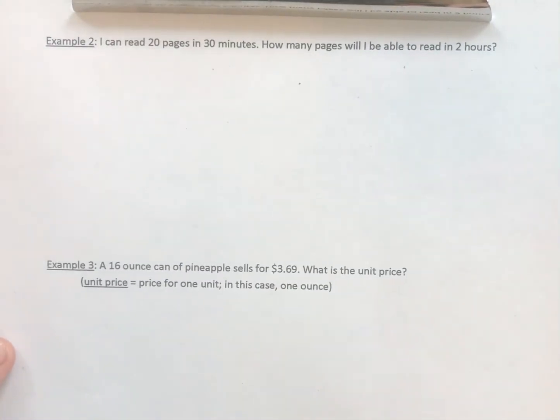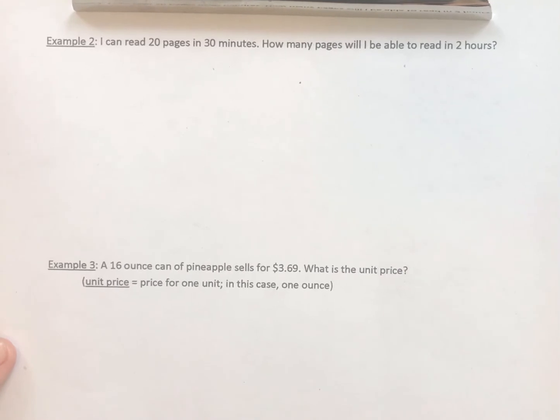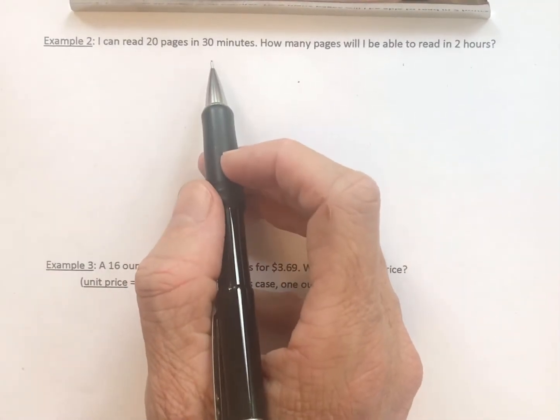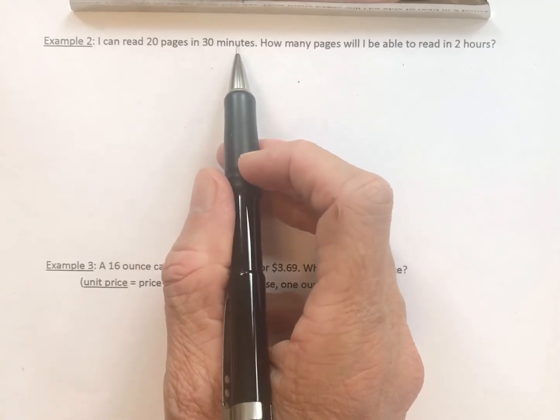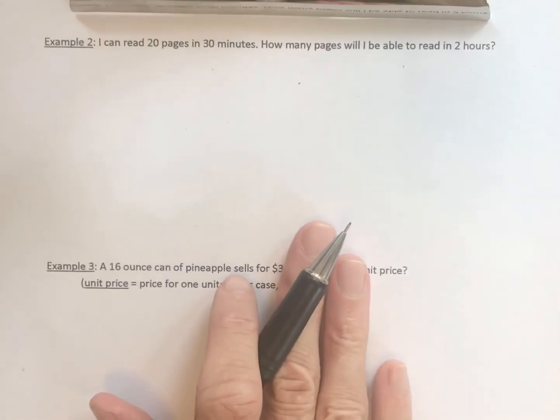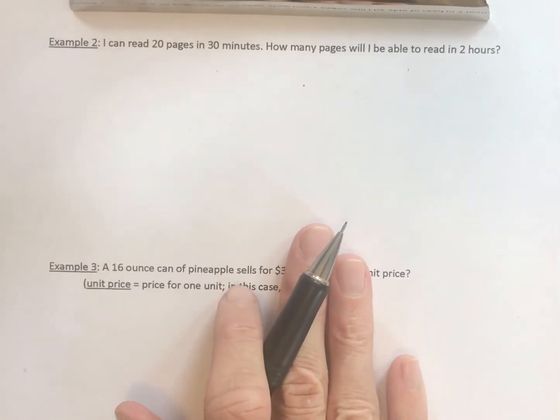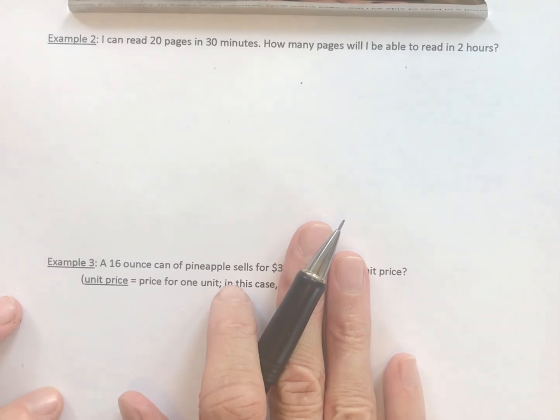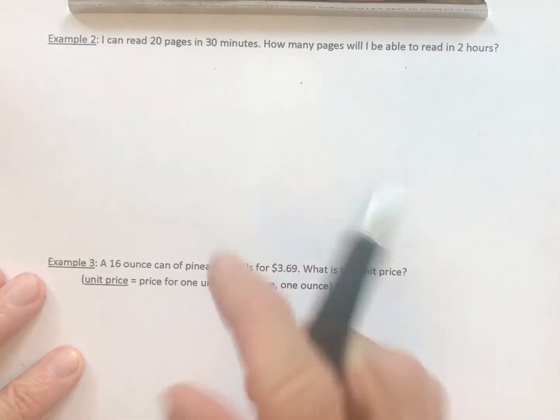Okay, let's get my paper straightened out, I think. Okay, I can read 20 pages in 30 minutes. How many pages will I be able to read in 2 hours? I picked this problem on purpose, and you'll see in just a minute why I did this.